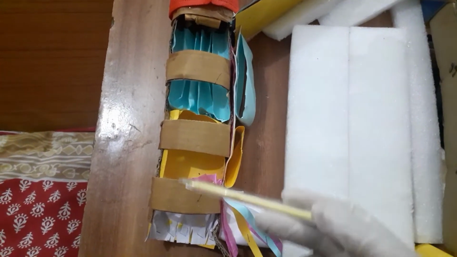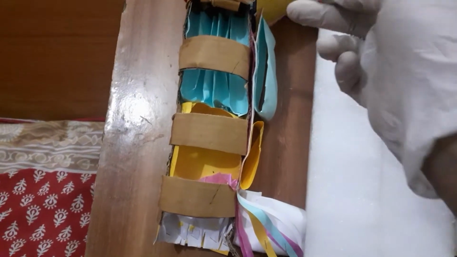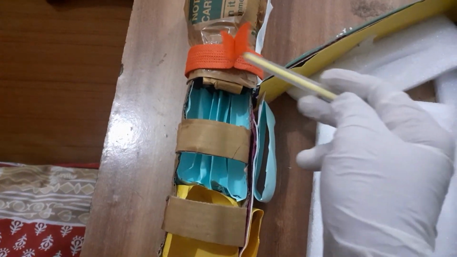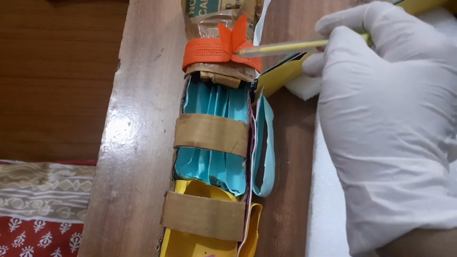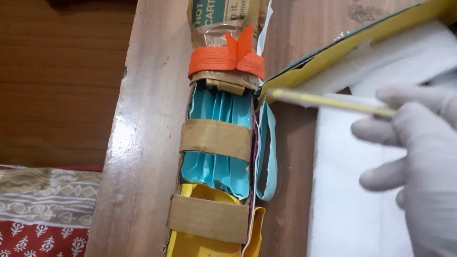Okay, now this is a 3.8 centimeter long structure, and from here is the anorectal ring. The anorectal ring is in between the anal canal and the rectum.